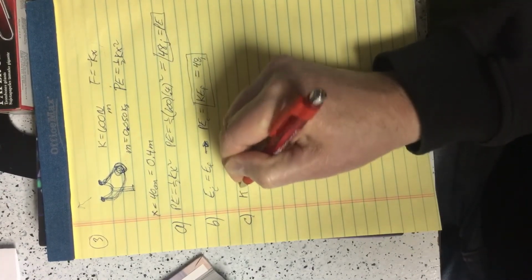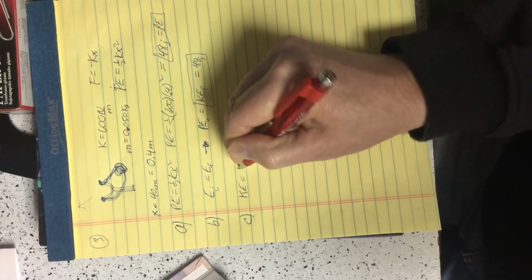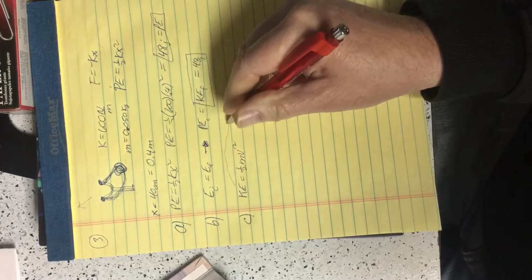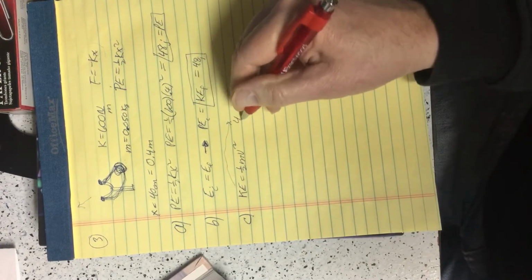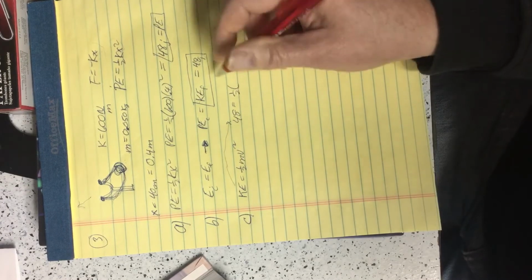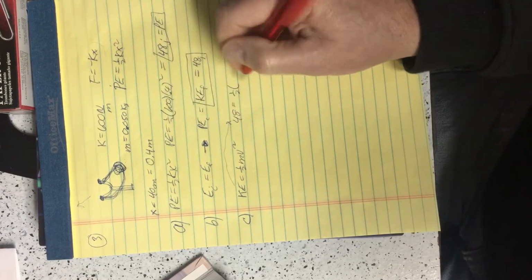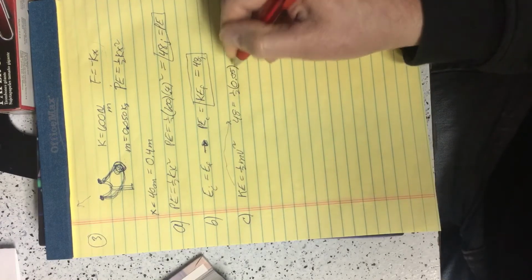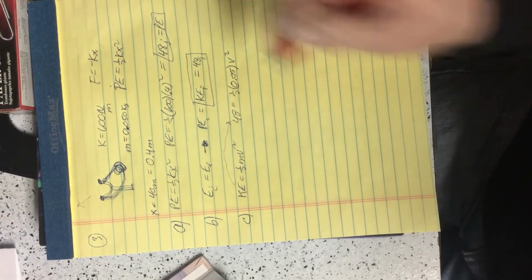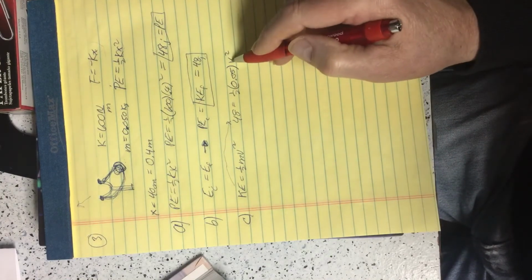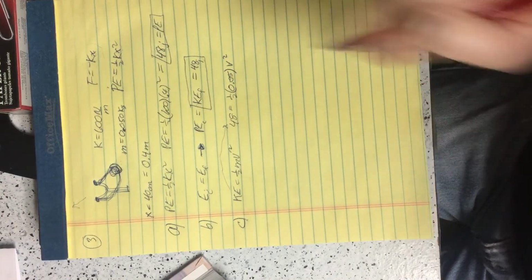So kinetic energy is equal to 1/2 mv squared, but the maximum possible kinetic energy is 48, so that's equal to 1/2 mv squared, but m in this case is given to be 0.05 kilograms, and it wants to know the final speed, so we keep v as our unknown.